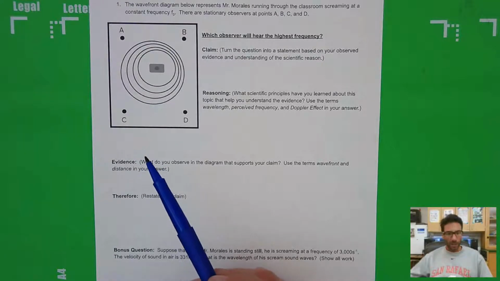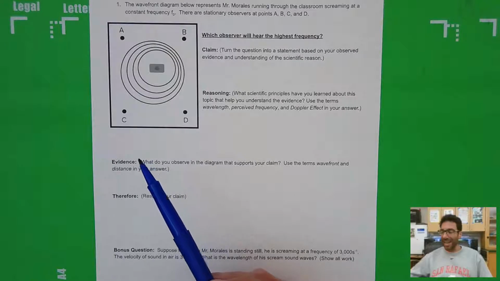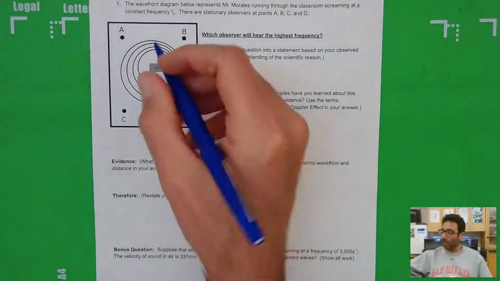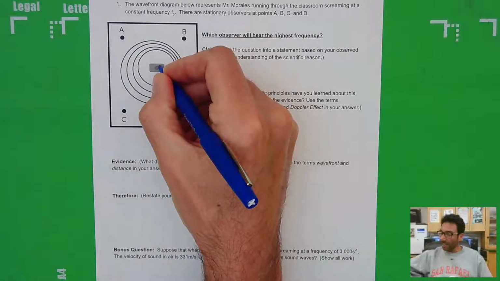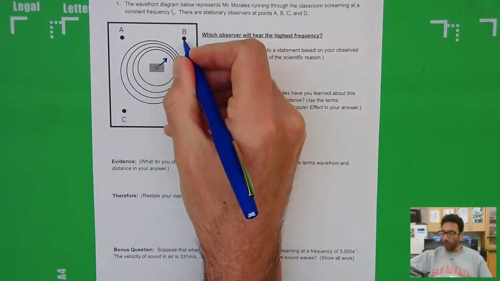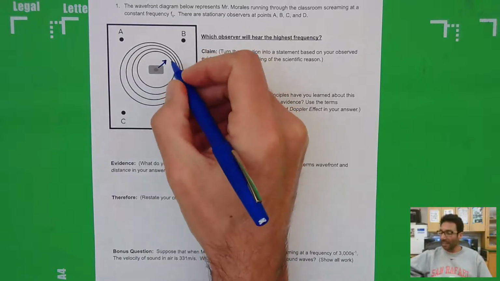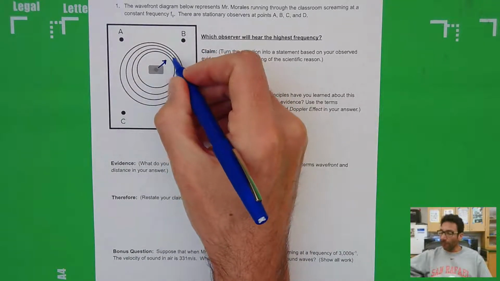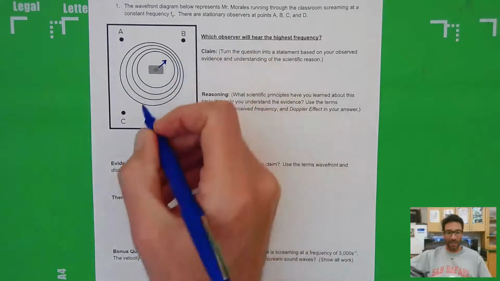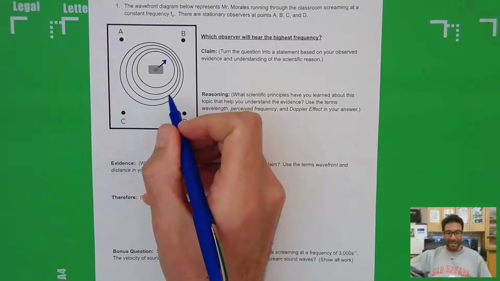Well, we want to think about the Doppler effect. The Doppler effect says that as an object is moving toward you, the waves of sound are being compressed in front of that moving object. So in this diagram, I am moving toward observer B. We can tell because the wave fronts in this diagram are closer together than they are in any other direction.